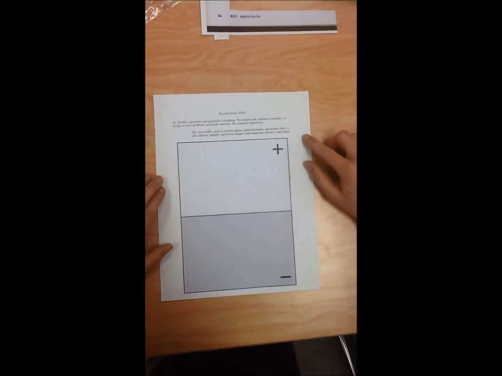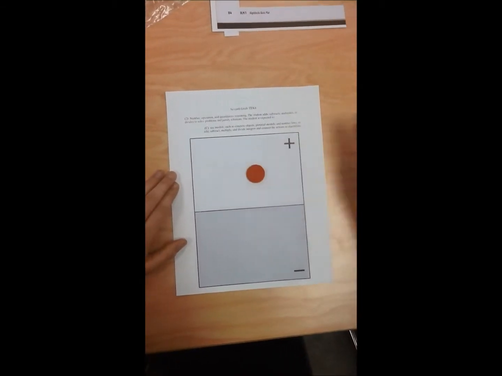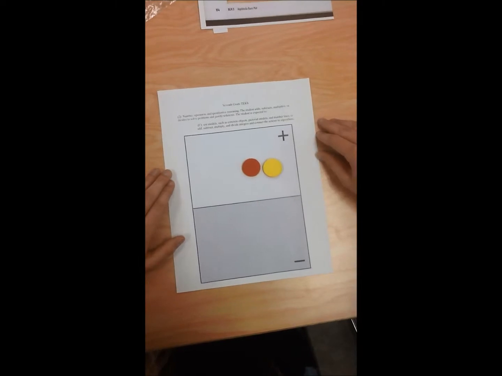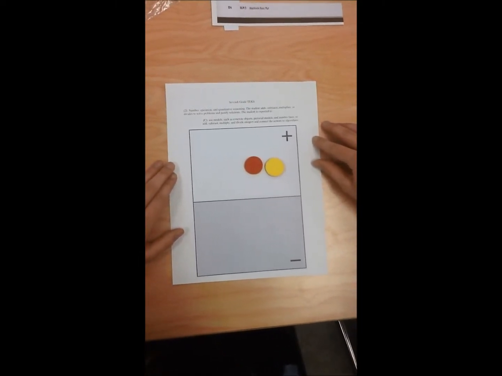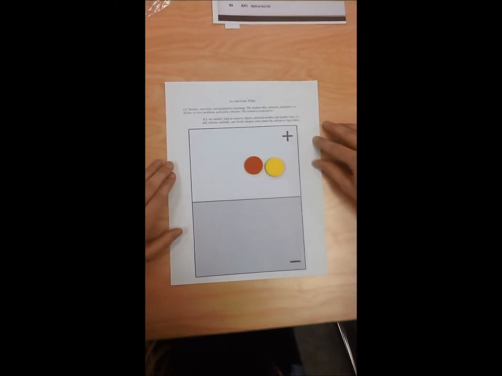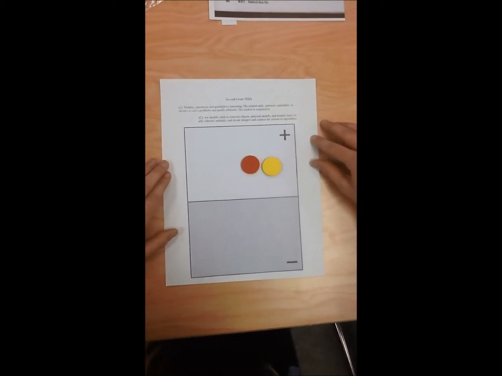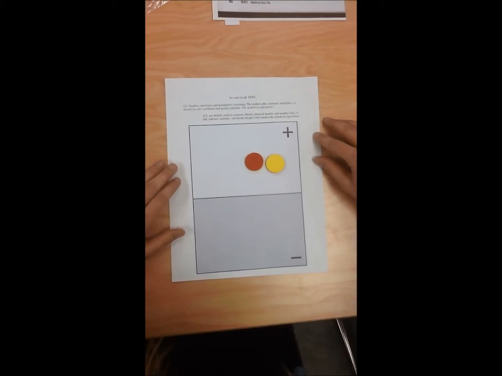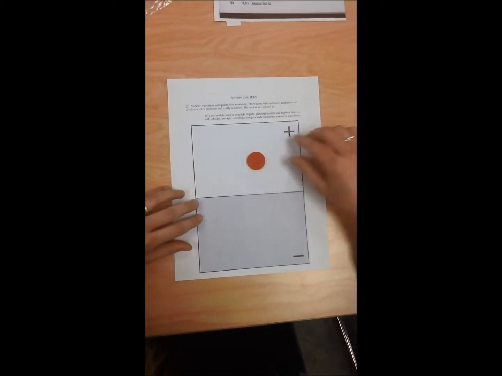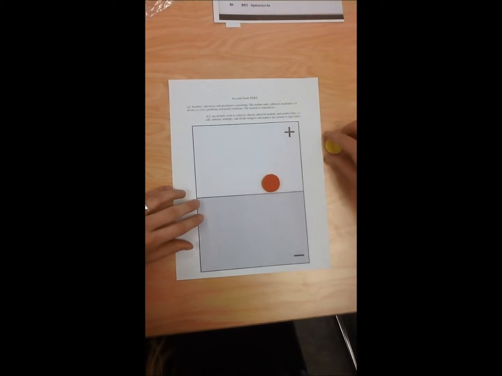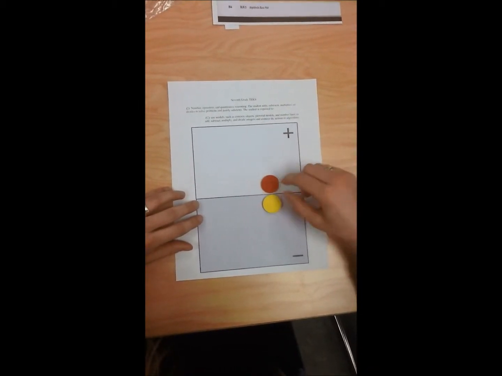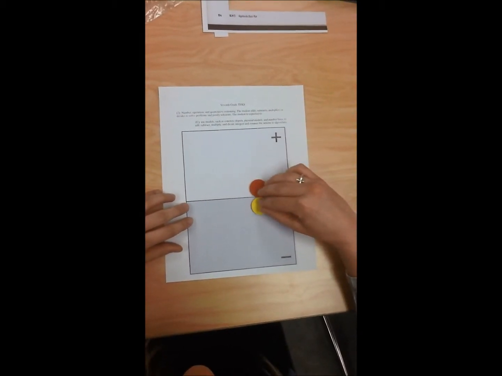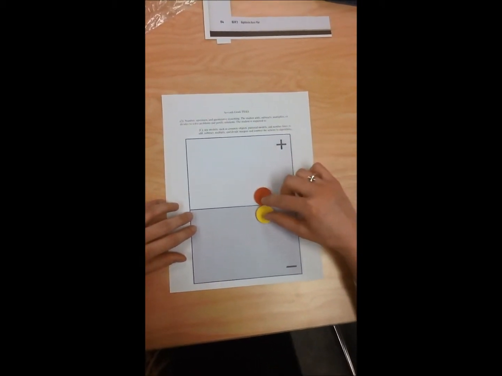So we're going to be using concrete objects, these red and yellow little counters, and we're going to be subtracting integers. In order to do this, we are going to have to use zero pairs. So I'll just go ahead and introduce what a zero pair is right now. A zero pair is when you have one positive and one negative. So a positive one and a negative one, when you add them up, it equals 0, so they cancel out. So we're going to be using these zero pairs.